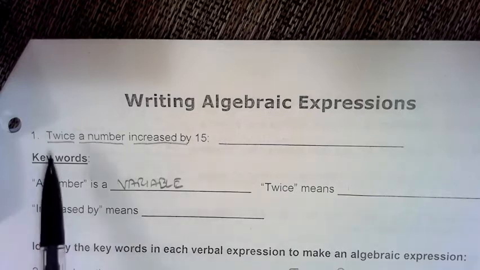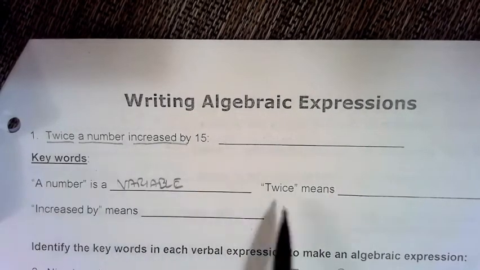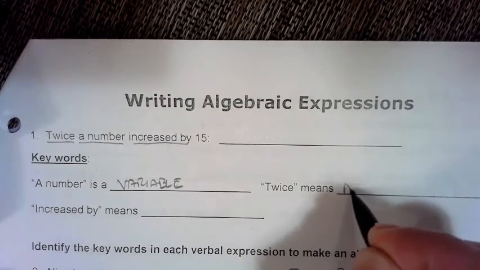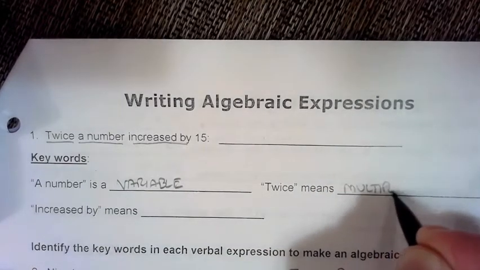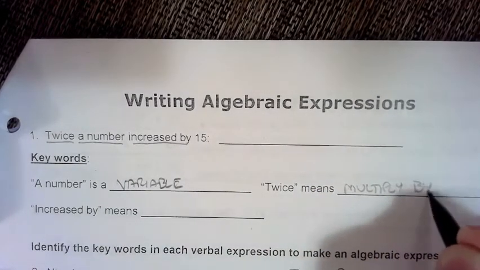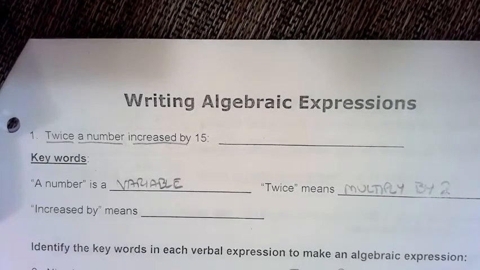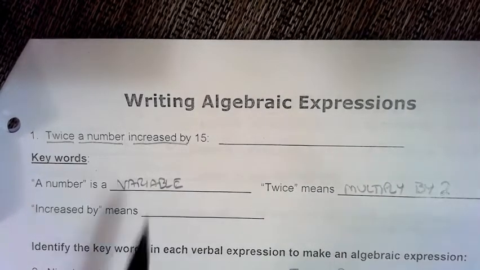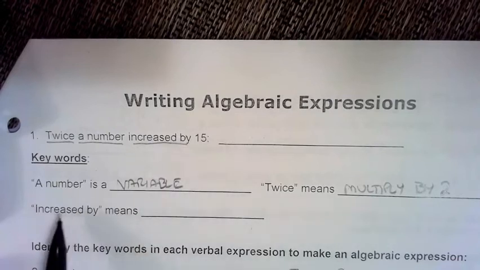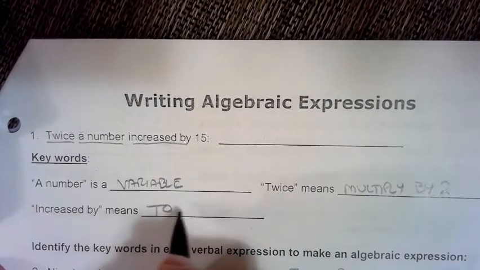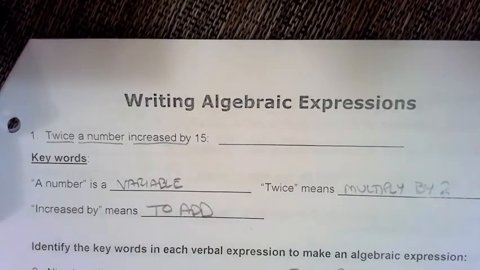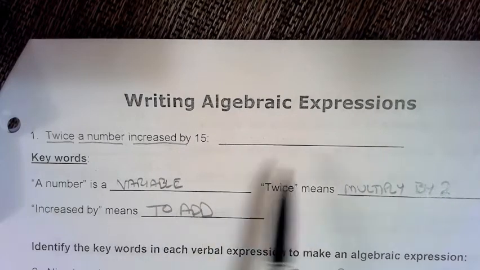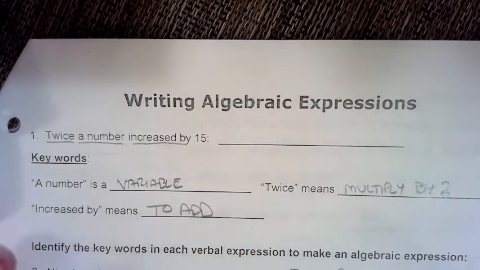Our second keyword was twice. When you see the word twice, that means that we are going to multiply. We're specifically going to multiply by 2 when we see the word twice. And finally, increased by means to add. Let's see if we can put all this together to come up with an algebraic expression.